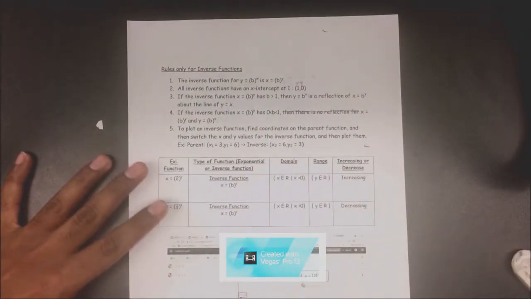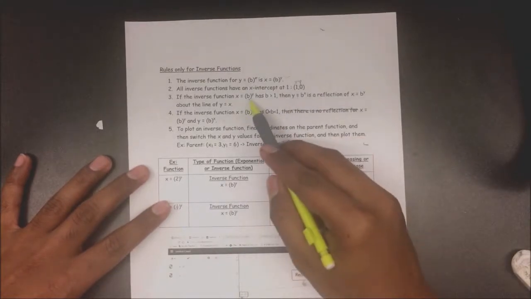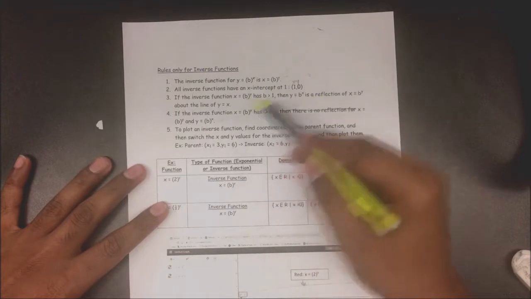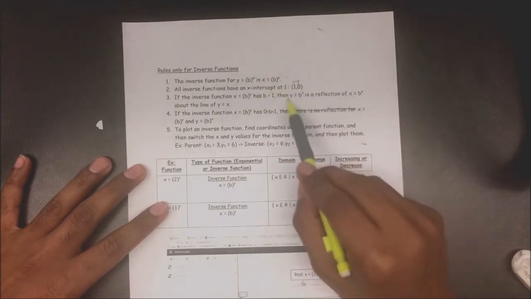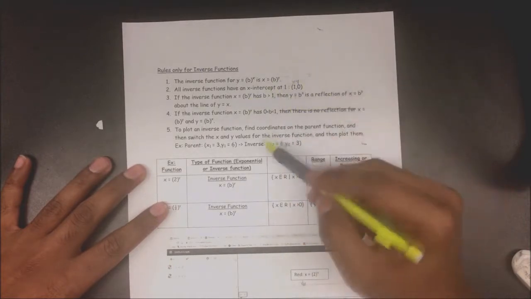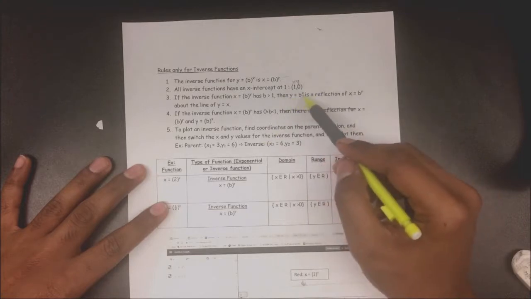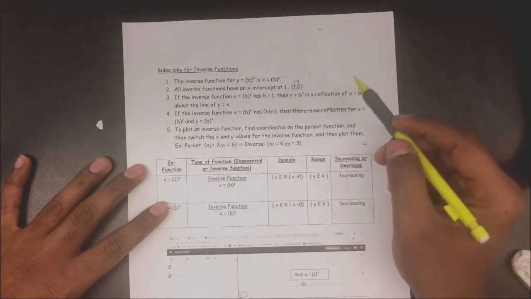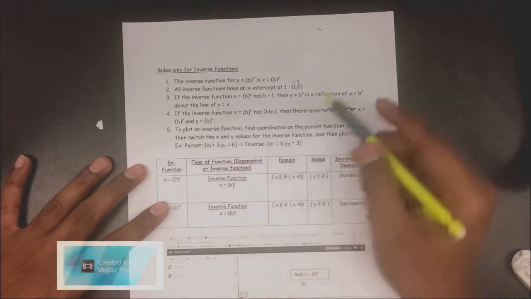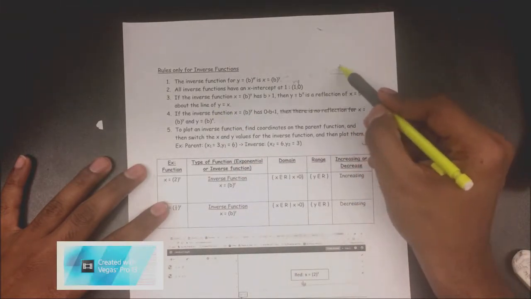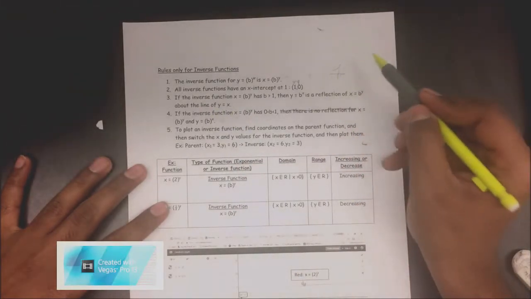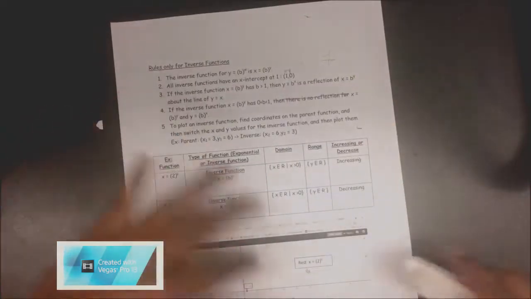And if the inverse function, x is equal to b to the power of y, has b greater than 1, then it is increasing because b is greater than 1. And it's a reflection of y is equal to b to the power of x over the line y is equal to x. So it'll look something like this. This is y is equal to x. So they'll both reflect off each other, and you'll see it later on.